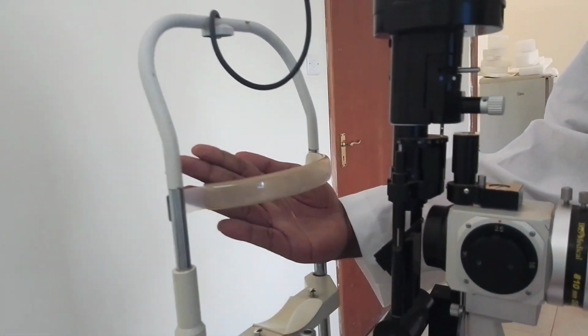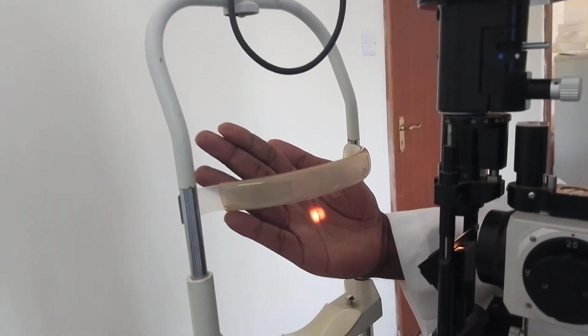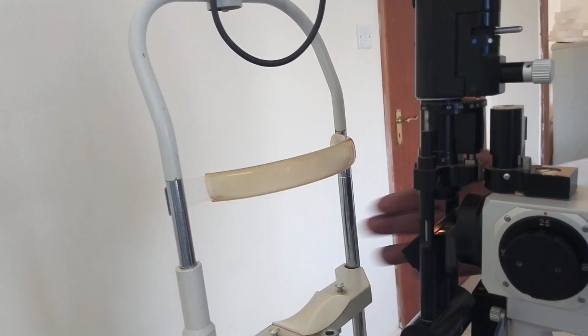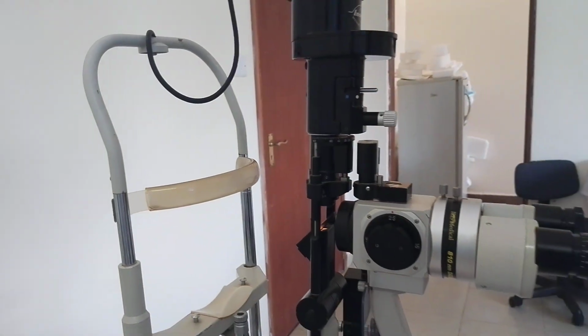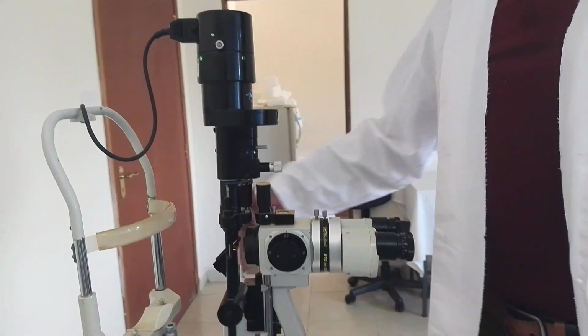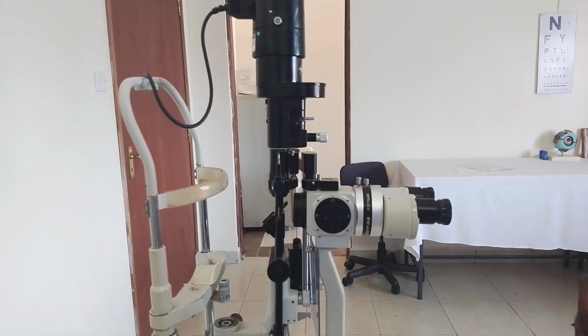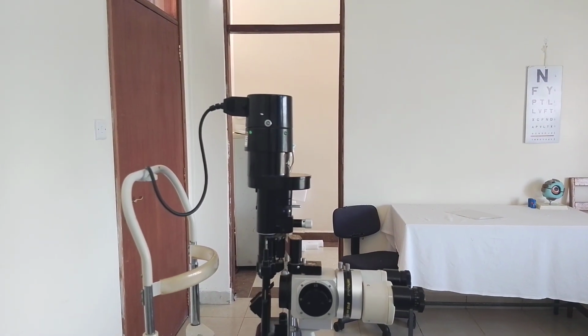That's when you see if it's functioning well, and you can see this one is okay because there's light there. From there, you position the patient this side, the way you have demonstrated. Then the doctor sits on this other side to examine the patient.